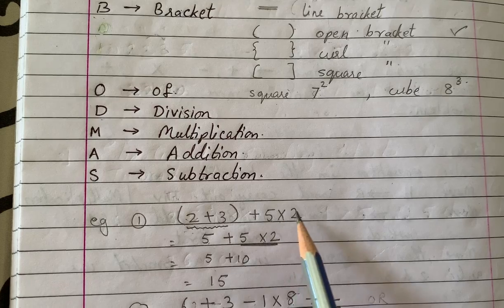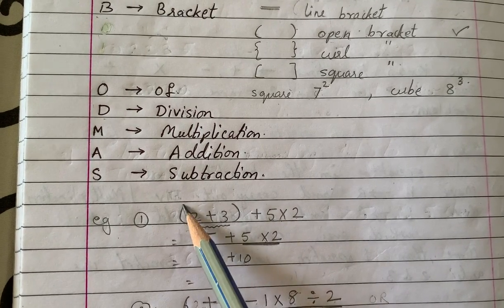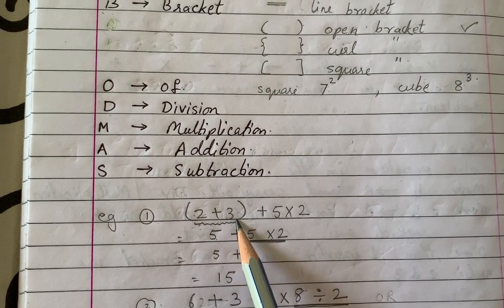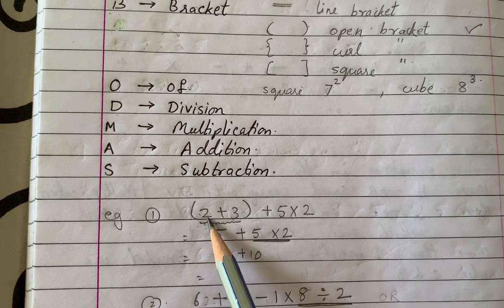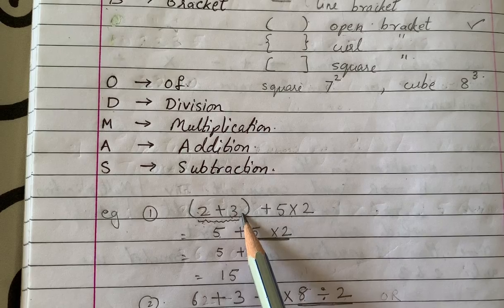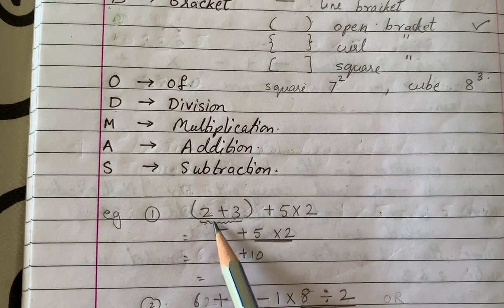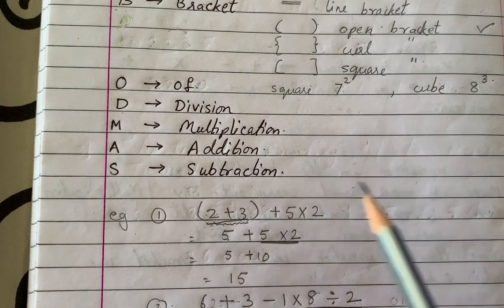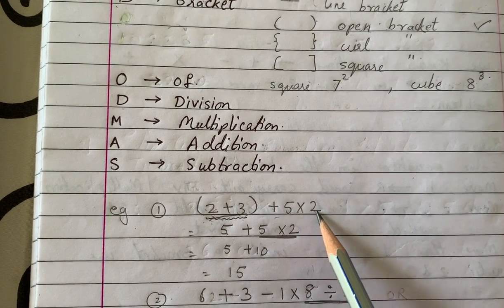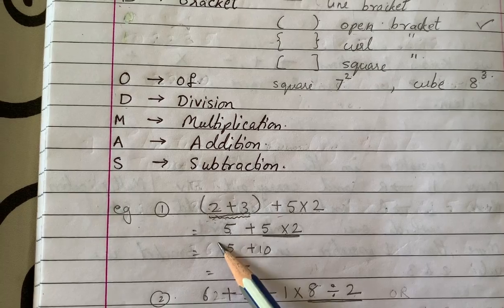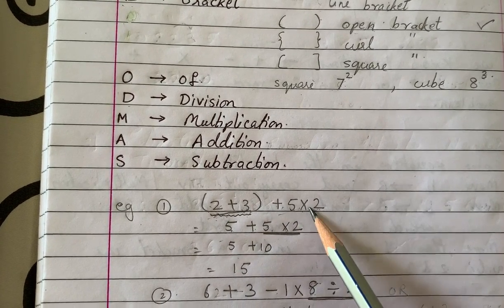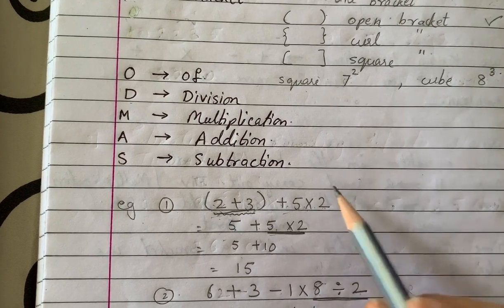So in this problem we see bracket, so whatever is there in the bracket we will try to solve it first. Now here we are having addition, that is 2 plus 3. So we will be solving the bracket first, that is 2 plus 3 is 5 and the remaining numbers we will keep as it is. So 5 plus 5 into 2. So this will remain as it is.